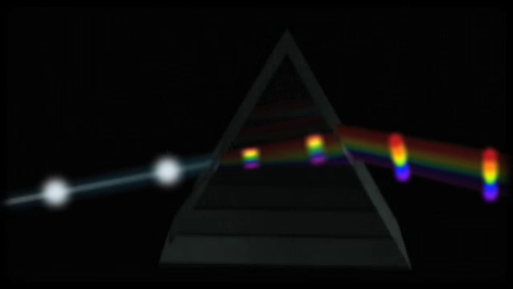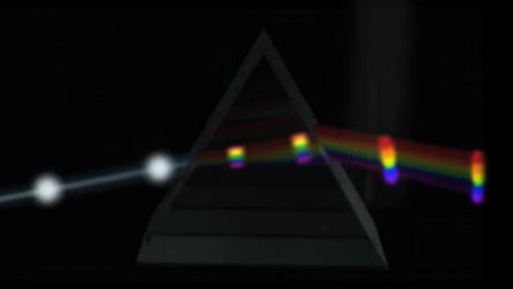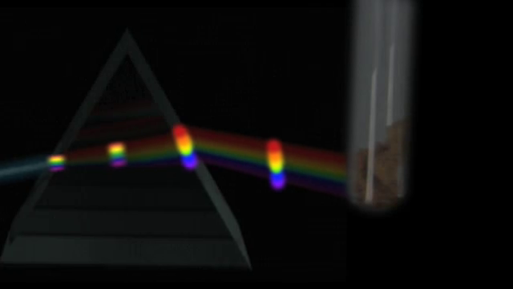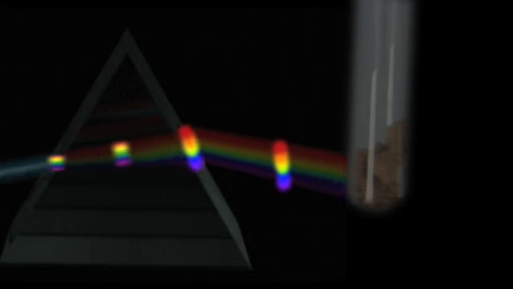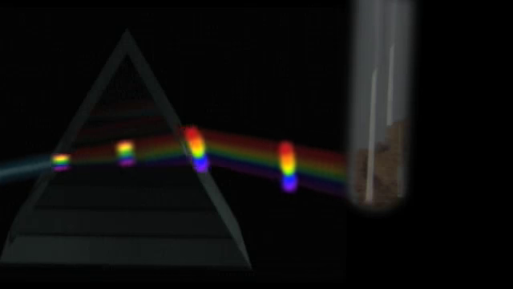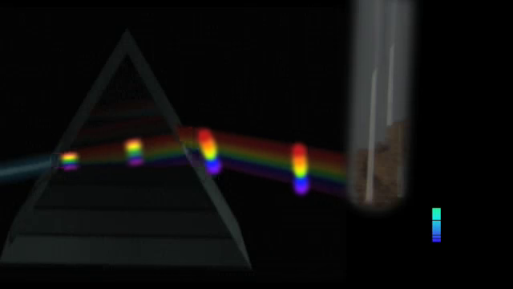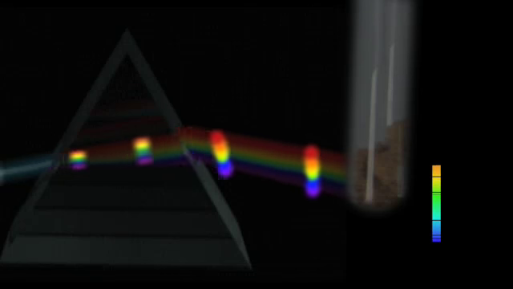Since white light contains all the colors in the spectrum, when we shine white light on a sample of an element under the right conditions, the atoms absorb all the photons that allow their electrons to jump to other energy shells. So, the absorption spectrum is all the colors in white light minus those that match the difference in energy shells within the atom.